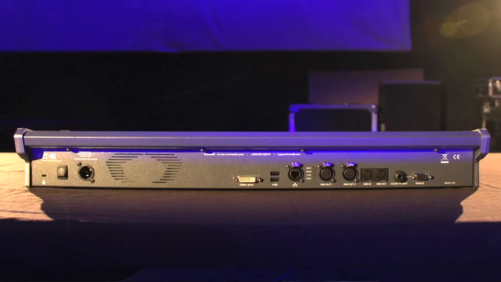On the rear of the console, we have a Kensington security slot, a Neutrik powerCON TRUE1 for the power input, a DVI-D for an optional external monitor, which can also be a touchscreen, 2 USB ports along with the 3 others on the sides and the front, a Neutrik etherCON for networking, 2 5-pin DMX outputs, MIDI in and through, a sound to light input, and a 9-pin D-sub connector for 8 contact closure remote triggers.